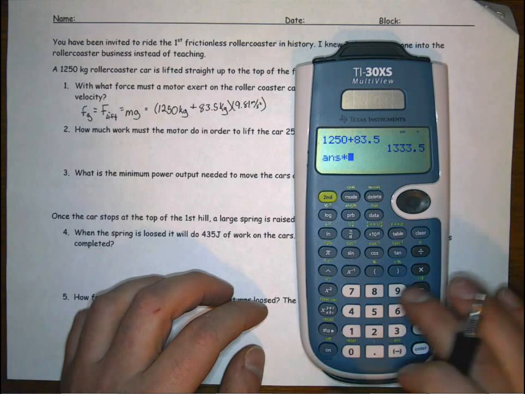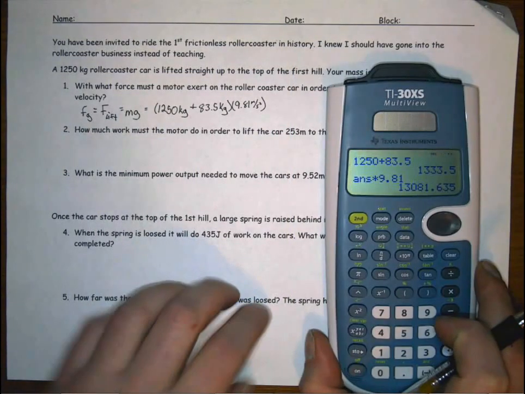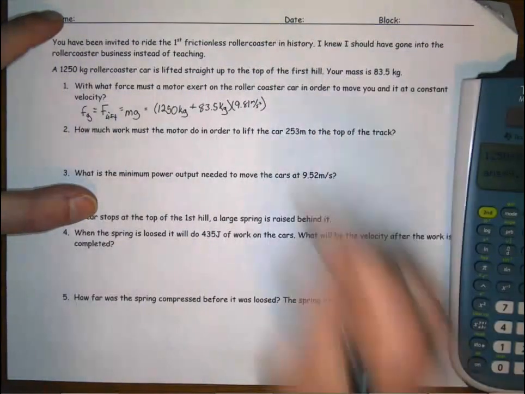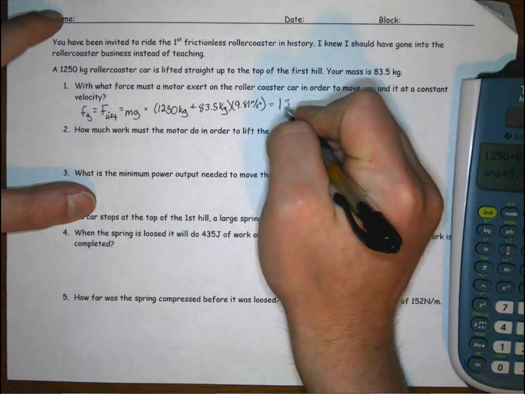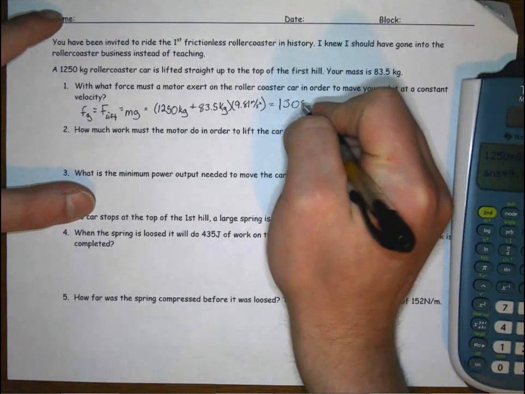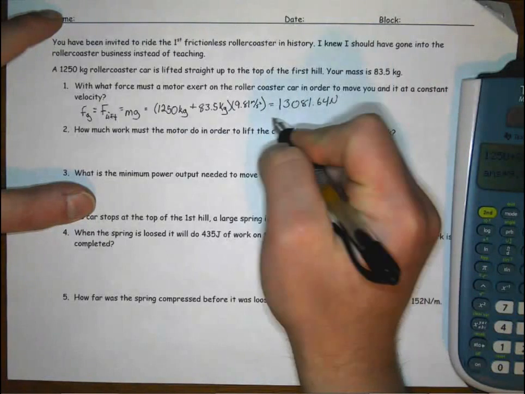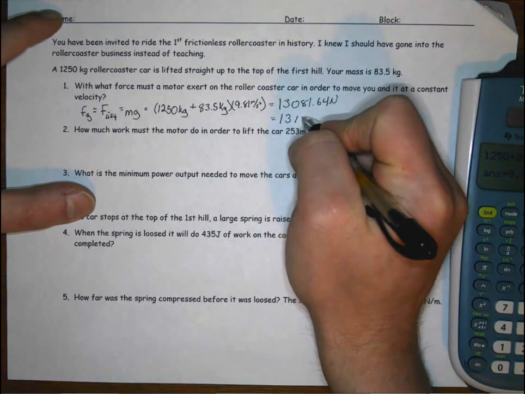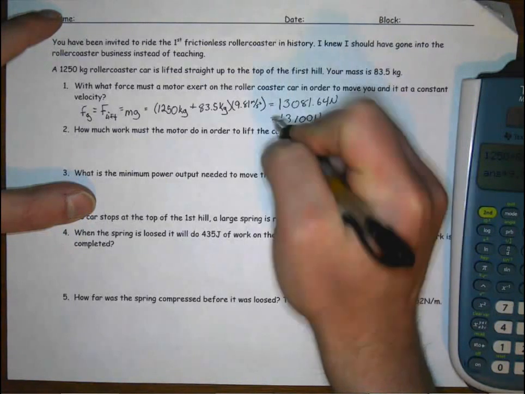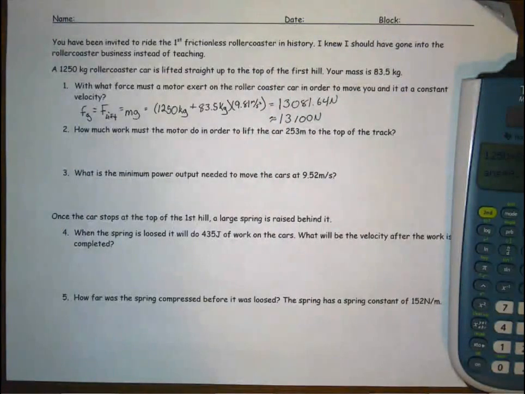Now I multiply that by 9.81, and I find out that the force required to lift the roller coaster is 13,081.64 newtons. By significant digits, I only want to keep three, so that's 13,100 newtons. I would go ahead and fill that in on the front.